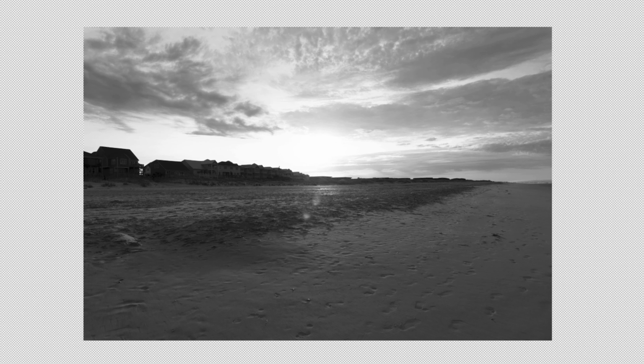For this scenario right here, what I'm looking for is I want those beach houses to be dark and I want the sky above them to be bright. So as I click through it, it looks like the red channel has the most naturally occurring contrast between the beach houses and the sky. So I'm gonna choose that one and I'm gonna duplicate that red channel.